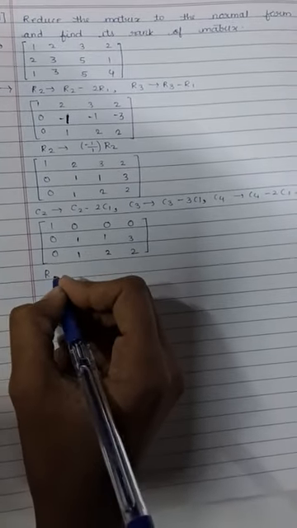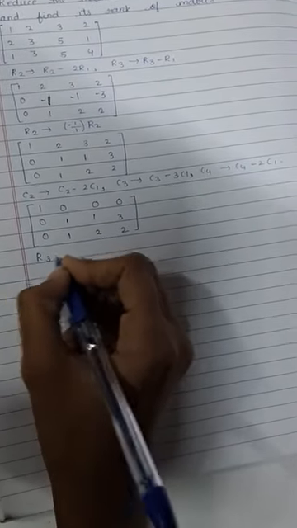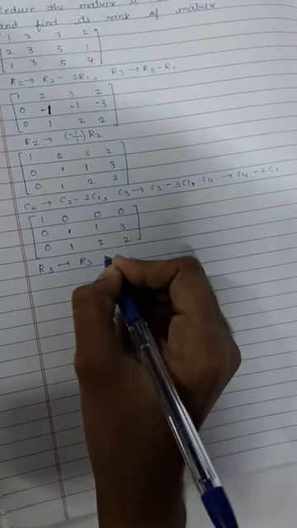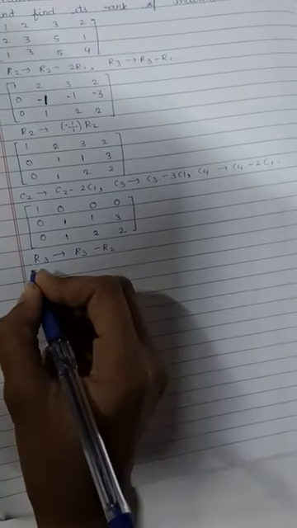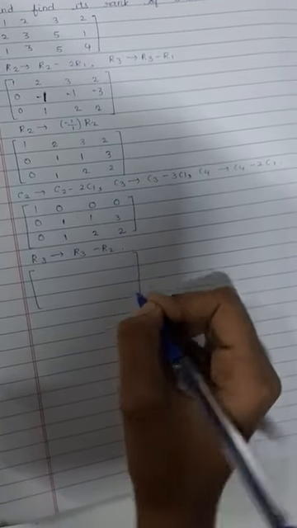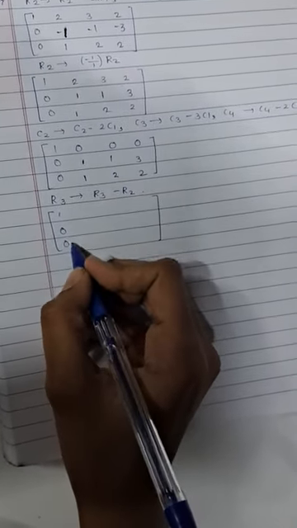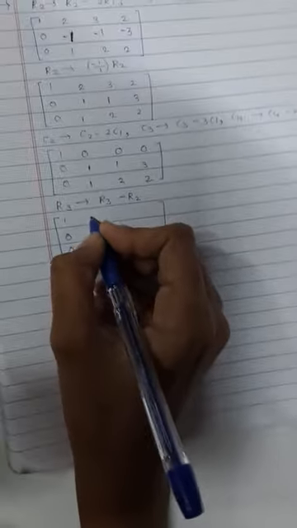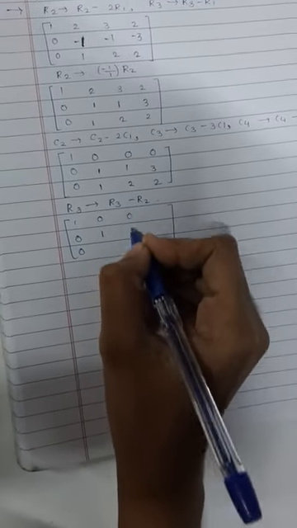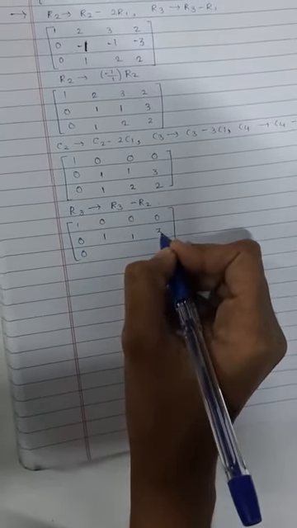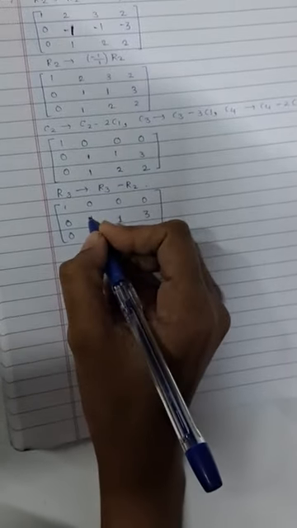So we can write R3 tends to R3 minus of R2. So we are changing only R3 column or 3 row. So rest all values will be the same, 1 0 0. This 0 will not be changed, so you have to write the 0 as it is. This 0 1, this is 0 1 0 of 3. We have written these values as it is.